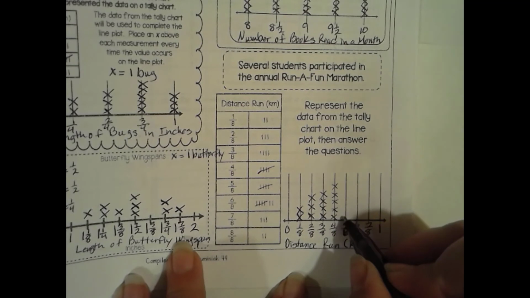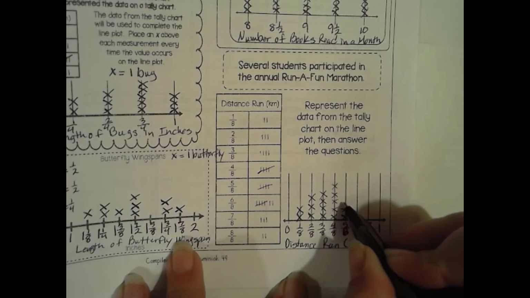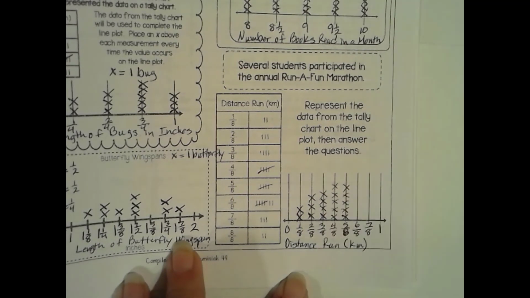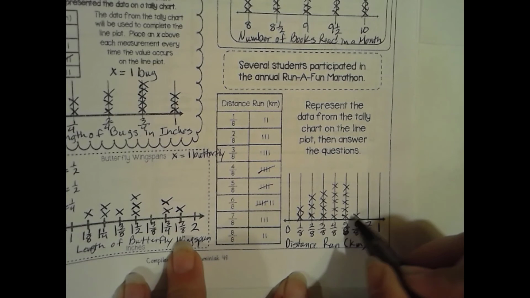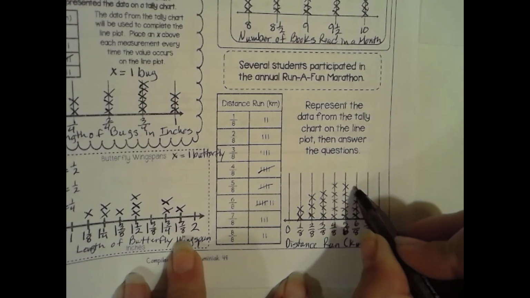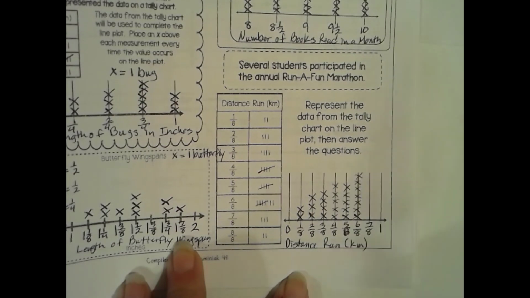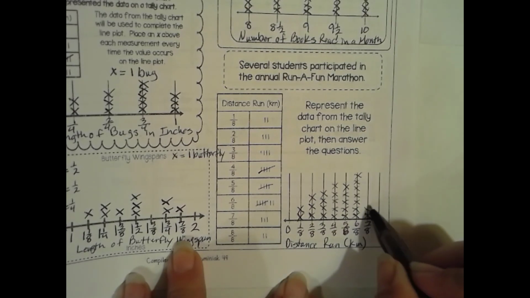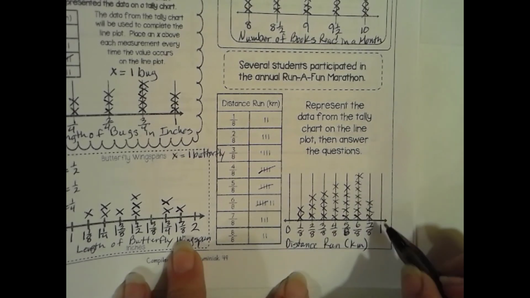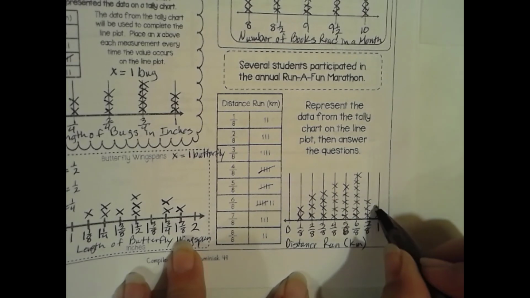We have 5 students, 1, 2, 3, 4, who ran 5/8. We have 5, 6, 7 who ran 6/8. 1, 2, 3, 4, 5, 6, 7. We have 3 who ran 7/8 of a kilometer. And 2 who ran the whole kilometer.